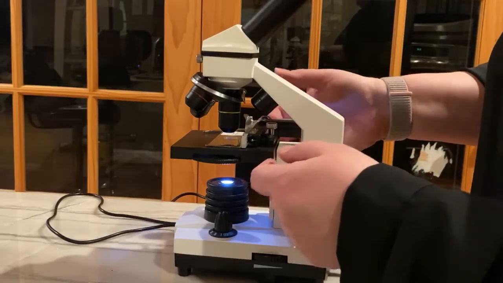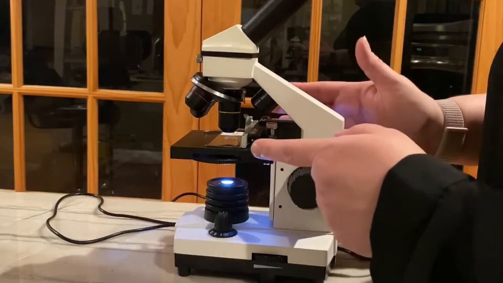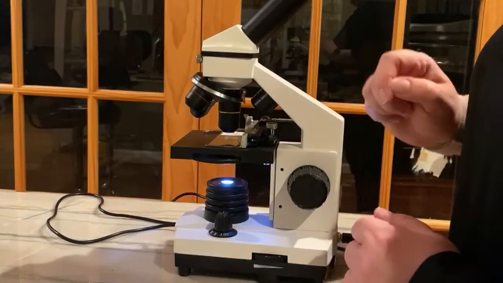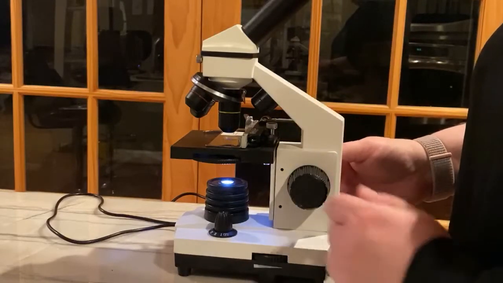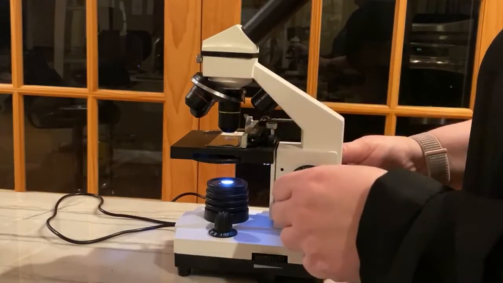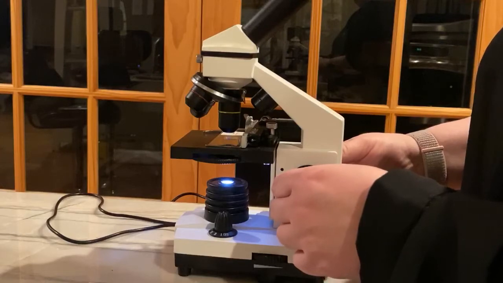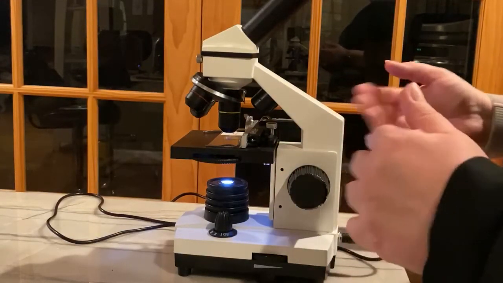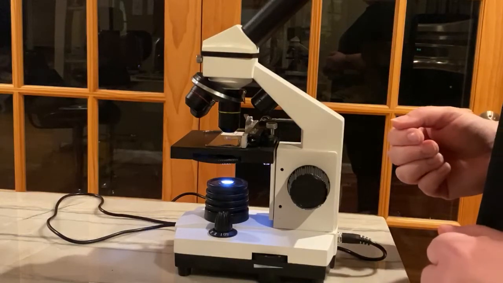Now, you probably have your sample already in place by using these knobs, so you don't need to do that again. But now that you have changed lens, you're probably going to need to refocus again. And this is basically how you use a microscope.